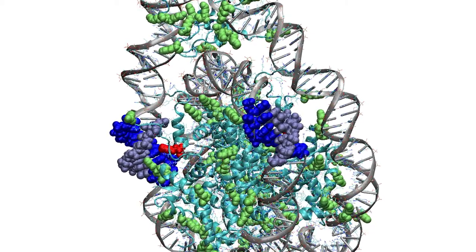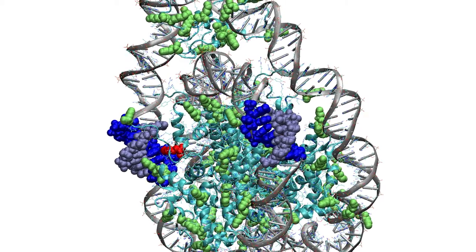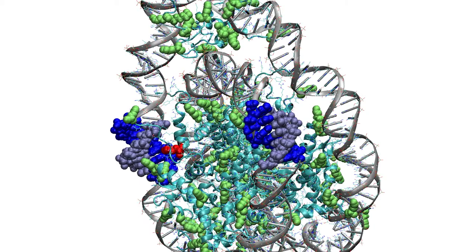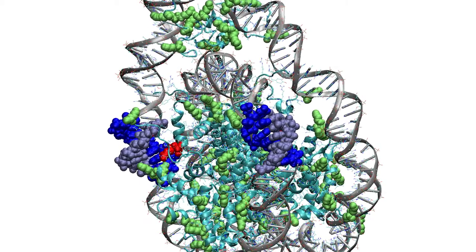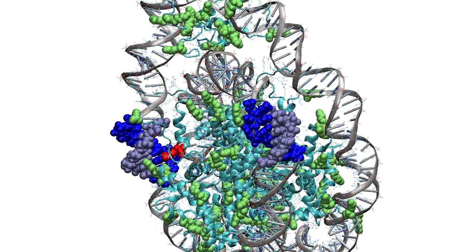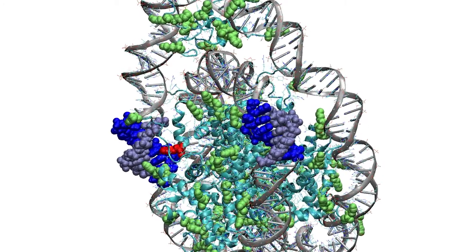In summary, while the acetylation of H3-K56 may facilitate the binding of transcription factors to DNA, we see few, if any, consequences on overall nucleosome structure due to the very localized effect of the post-translational modification.